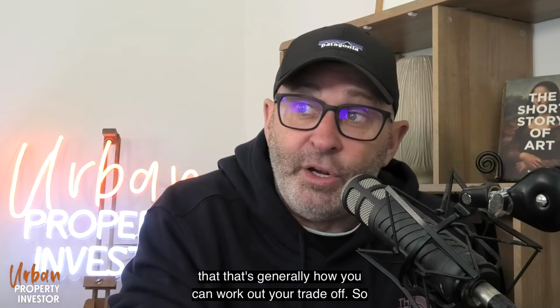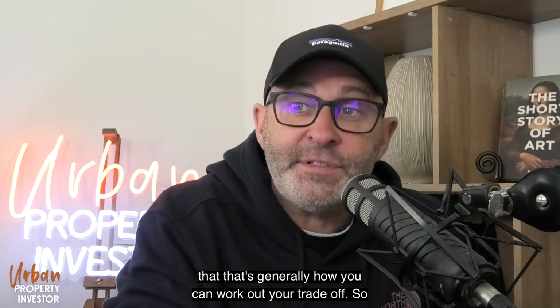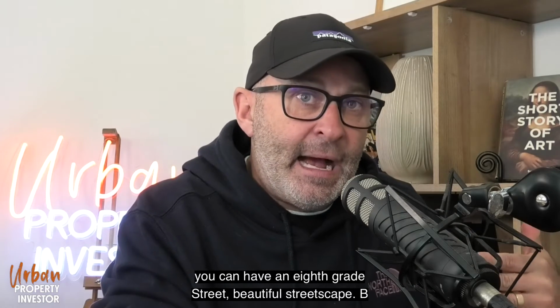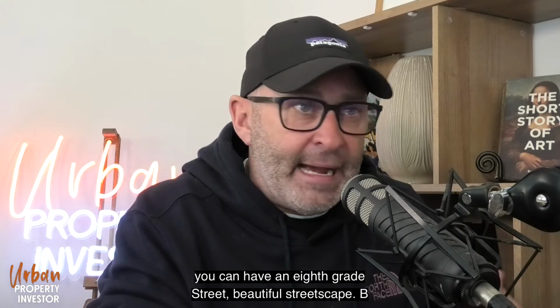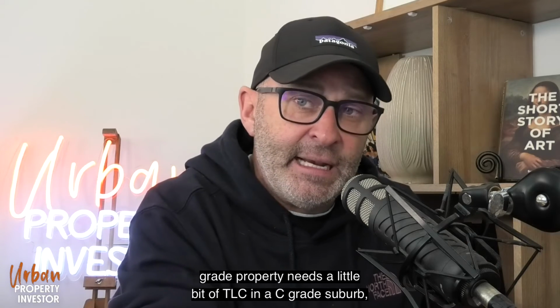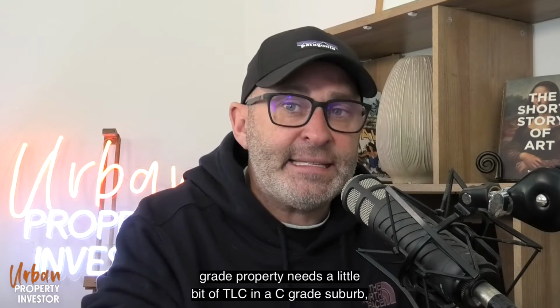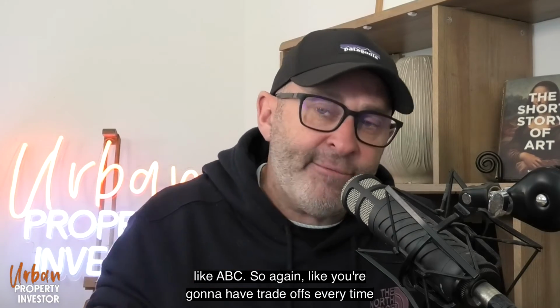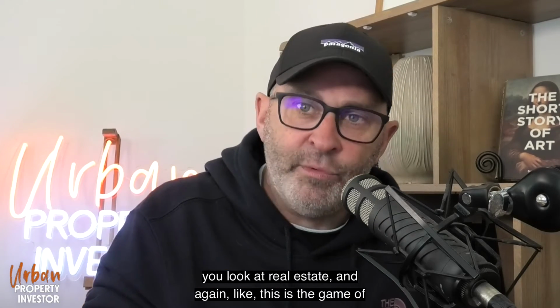That's generally how you can work out your trade-offs. So you could have an A-grade street, beautiful streetscape, a B-grade property that needs a little bit of TLC in a C-grade suburb, like ABC. Again, you're going to have trade-offs every time you look at real estate.